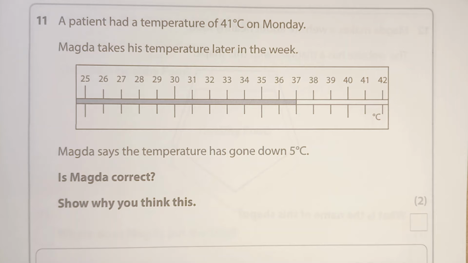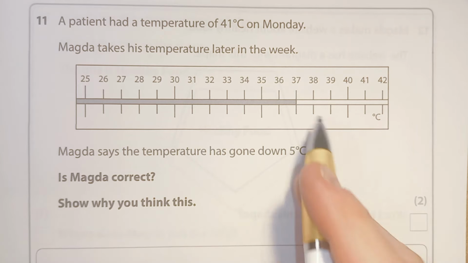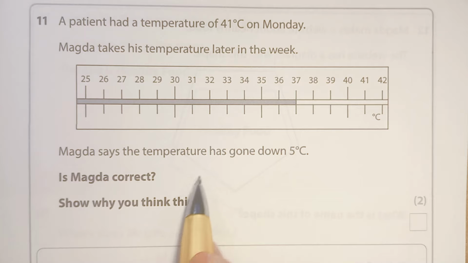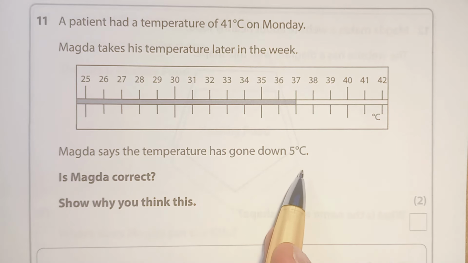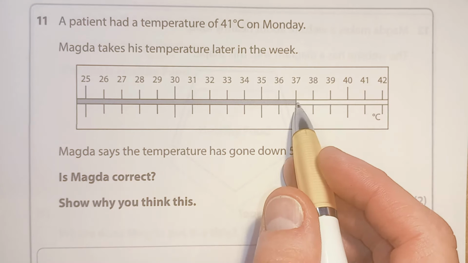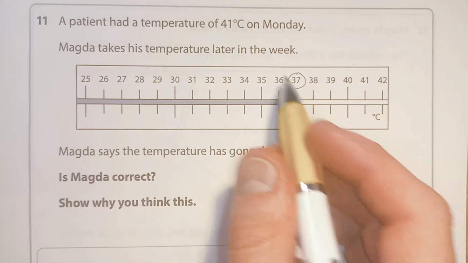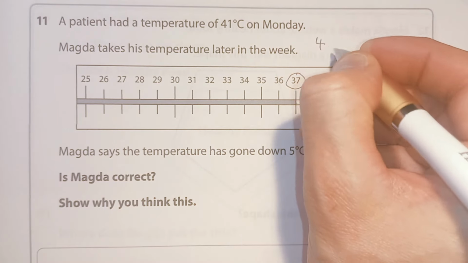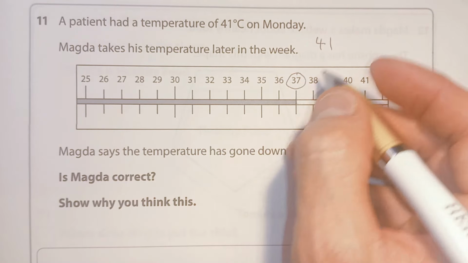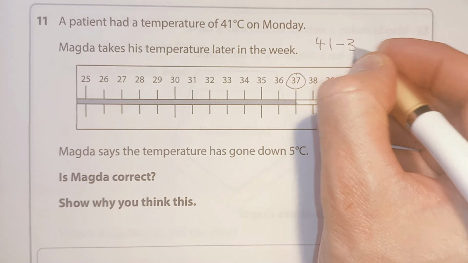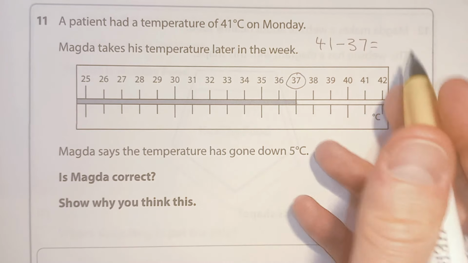Question 11. A patient had a temperature of 41 degrees on Monday. Magda takes his temperature later in the week. This must be the thermometer. Magda says the temperature has gone down 5 degrees. Is Magda correct? Well, let's see where the thermometer is. Stopped here. So that's 37 degrees. Well, if it started at 41 and it's gone down to 37, if we subtract 37, the difference is going to be how much it's reduced by.